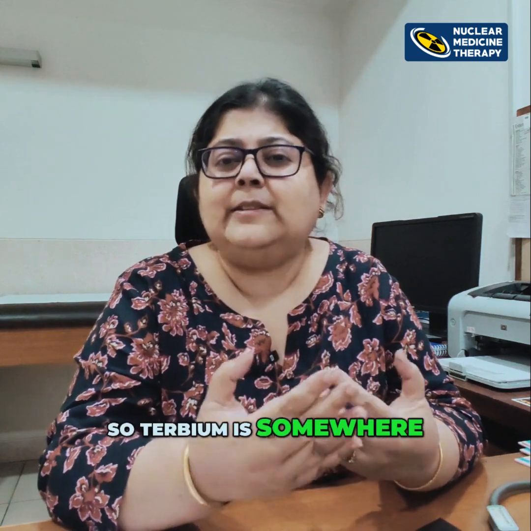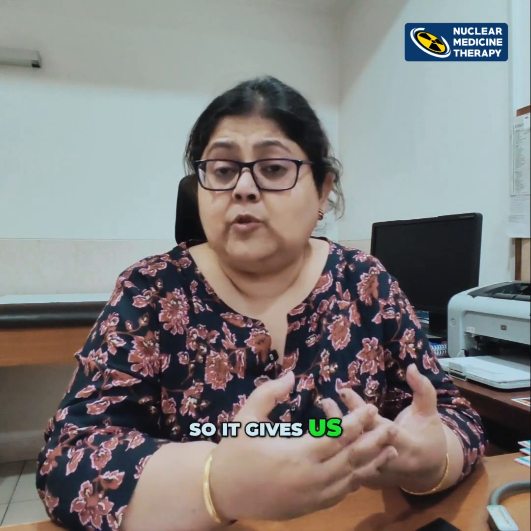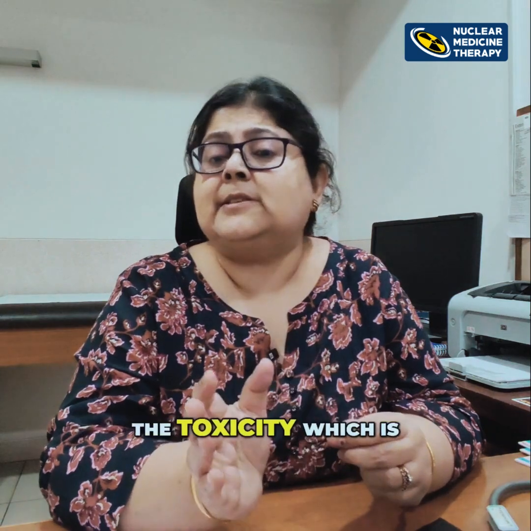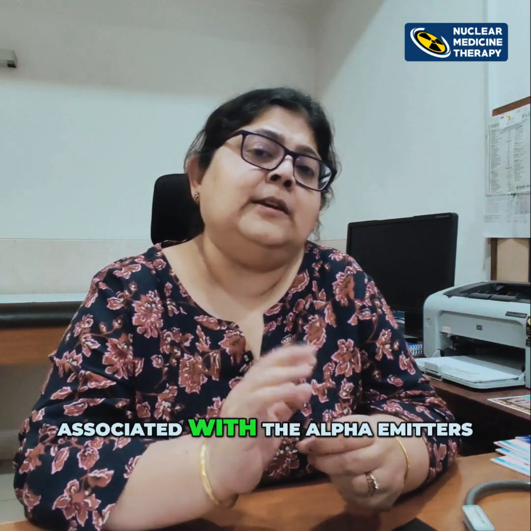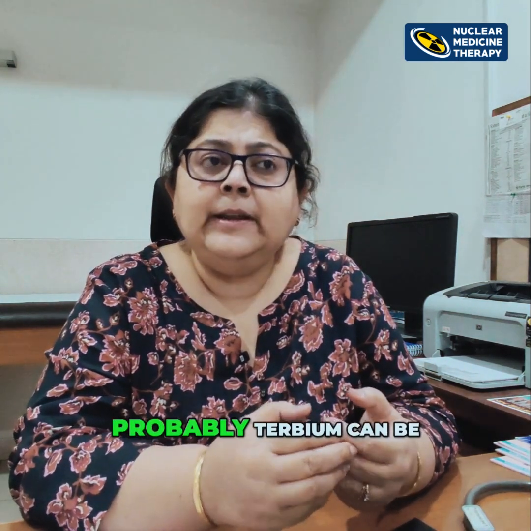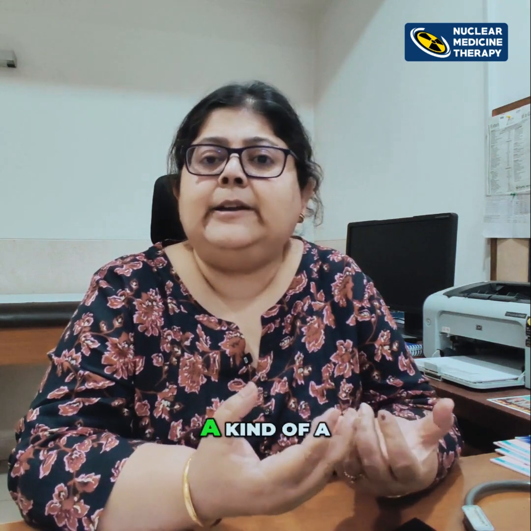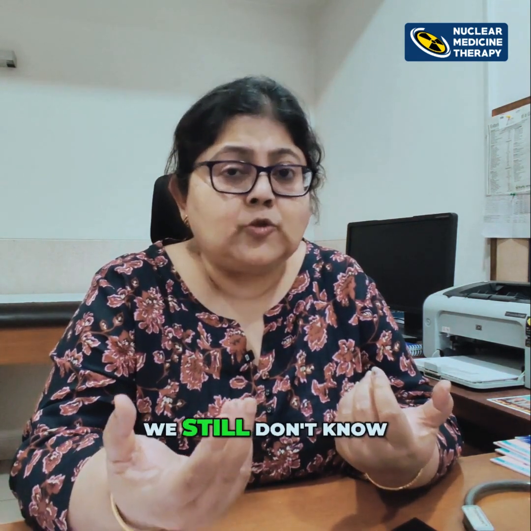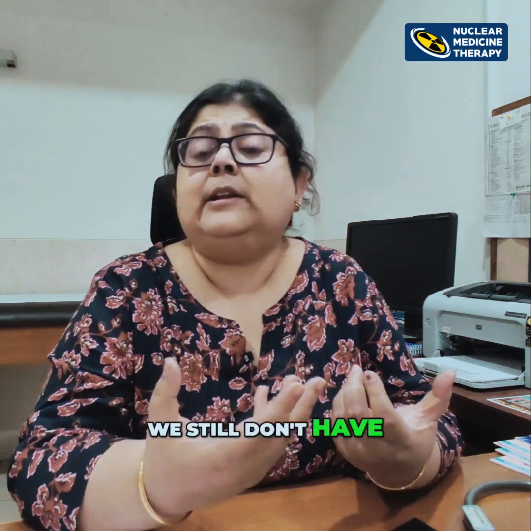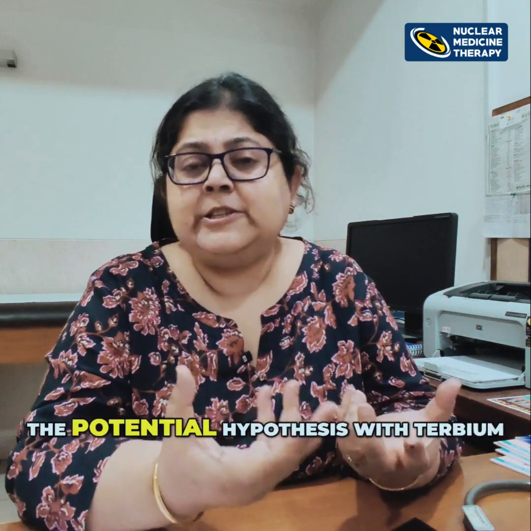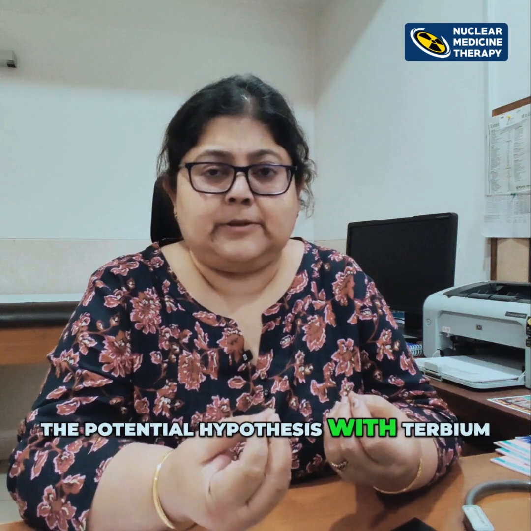So terbium is somewhere in the middle. It gives us more radiation as compared to lutetium without having the toxicity which is associated with the alpha emitters. So probably terbium can be a kind of a bridge between the beta and the alpha emitters. We still don't know. We still don't have enough evidence to suggest that. But these are the potential hypotheses with terbium.